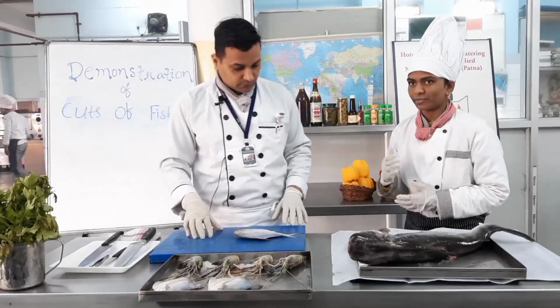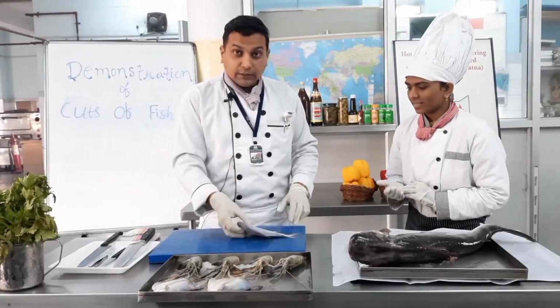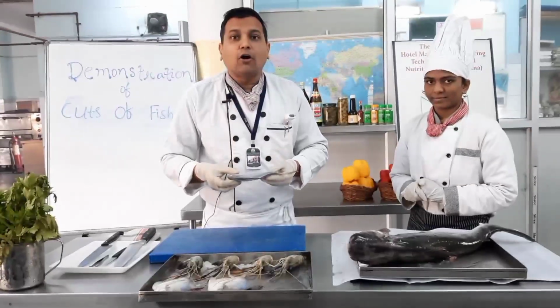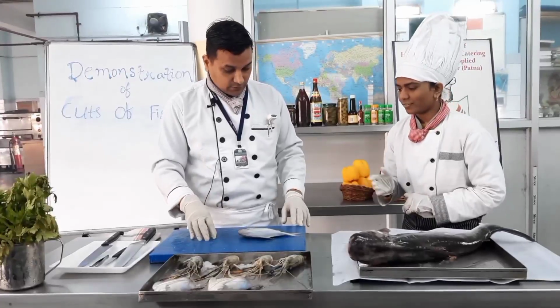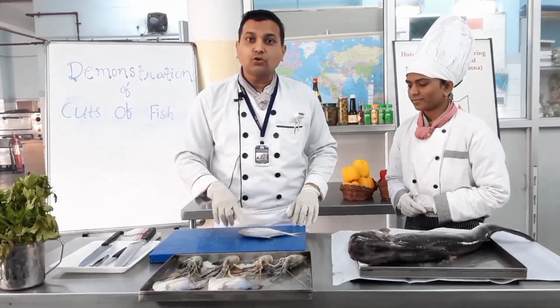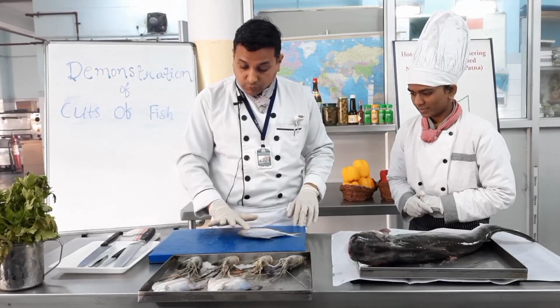The first thing we have to think about is the smell. There should not be any bad odor. Okay, first one is smell. The eyes of the fish. Eyes of the fish should not be sunken. They should be firm. They should be visible.